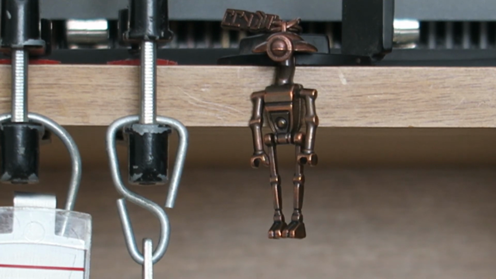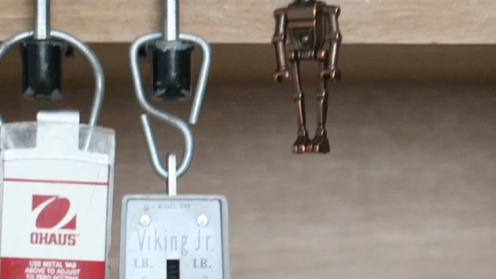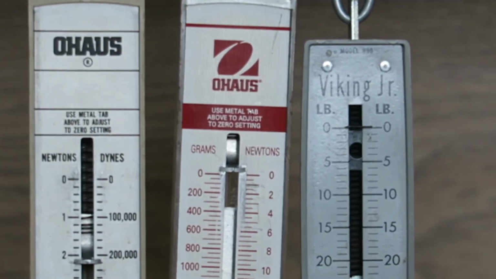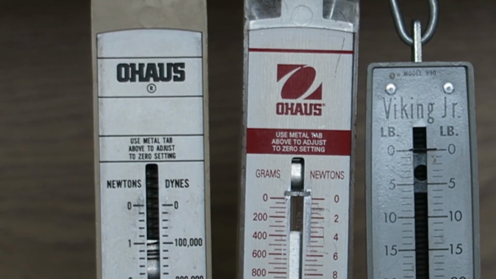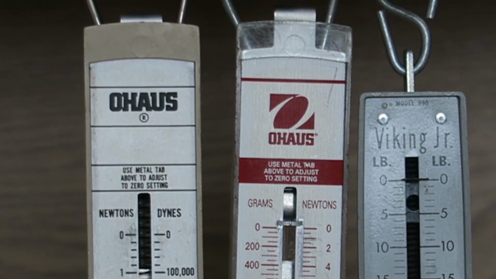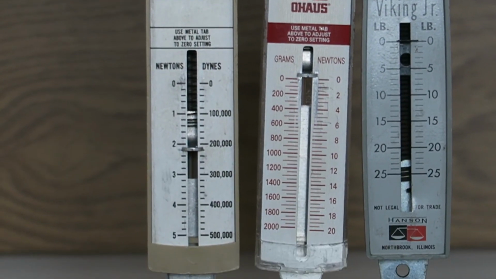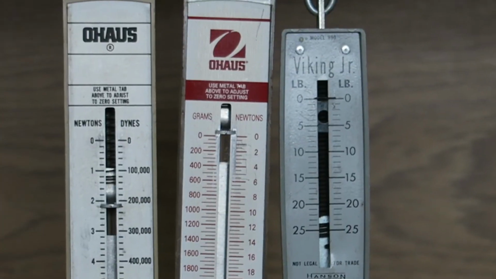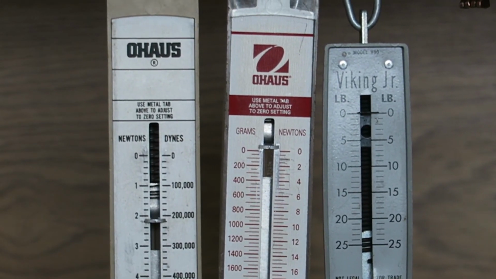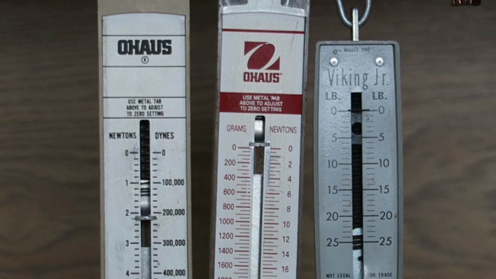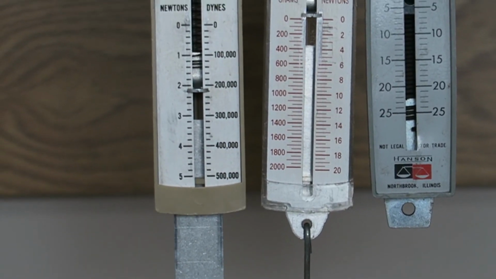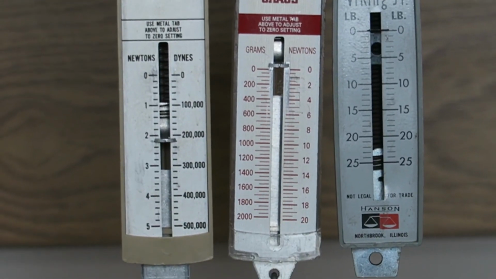Hola, chaps. So, what I've done is in part of my office, I've brought in 3 different springs from school. And the one that we were just looking at is the old one on the left there. In the middle, I have another old one and then a Viking Junior on the right. So these are 3 different spring scales with 3 different spring constants.